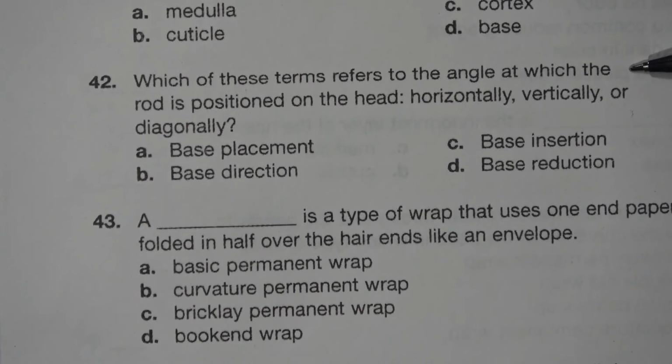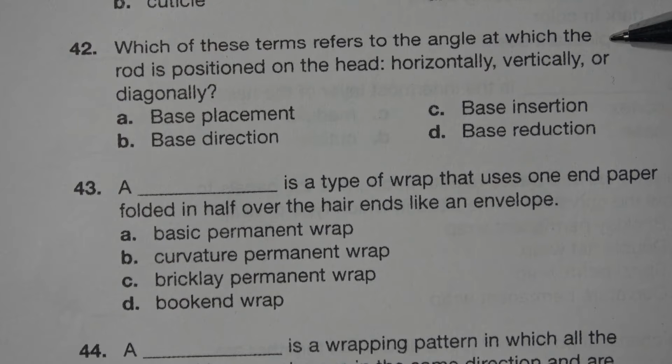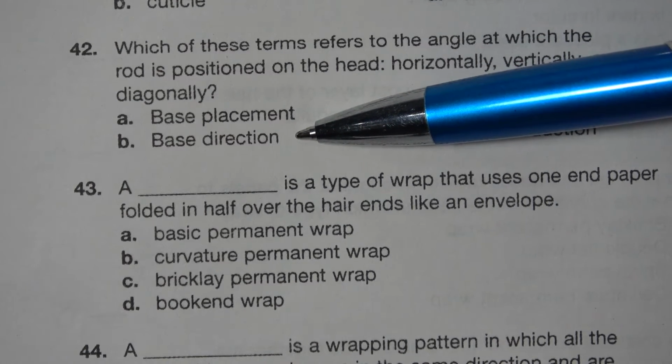Number 42. Which of these terms refers to the angle at which the rod is positioned on the head, horizontally, vertically, or diagonally? Is it A, base placement, B, base direction, C, base insertion, D, base reduction? And the correct answer is B, base direction.